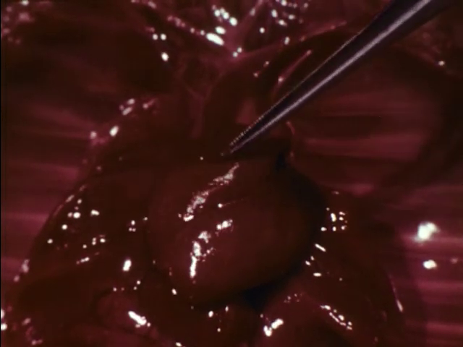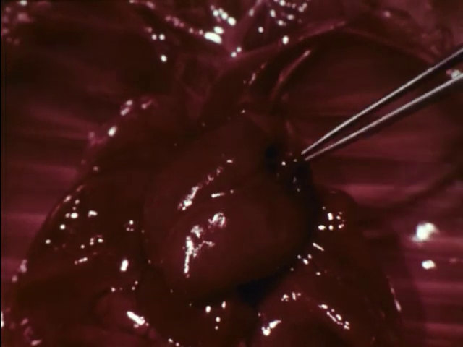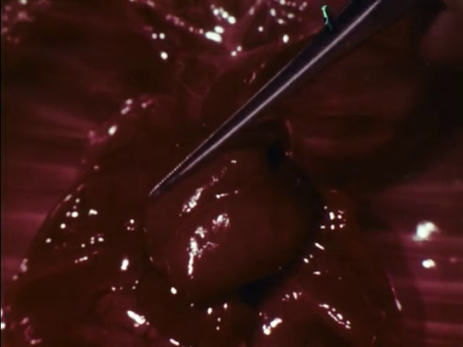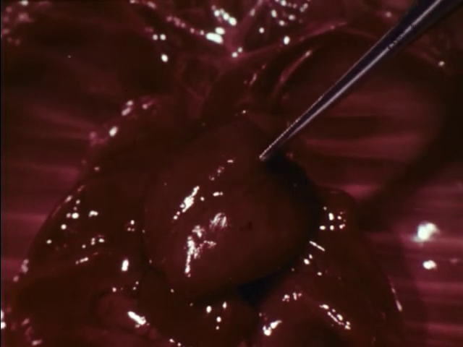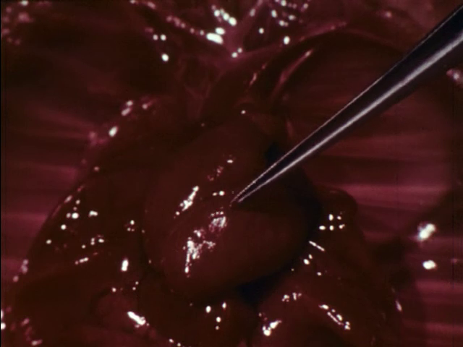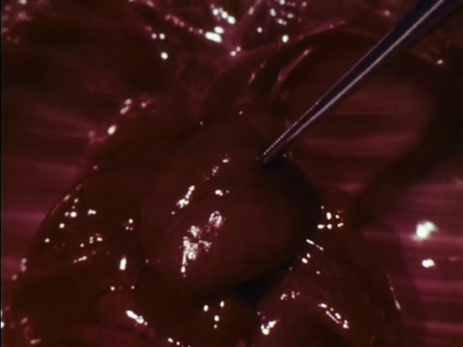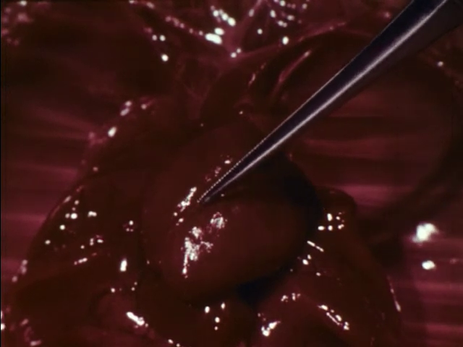The heart has 4 chambers, which is characteristic of all mammals. The 2 upper chambers are the thin-walled auricles, which receive blood from all parts of the body. And the 2 lower chambers are the thick muscular ventricles, which pump the blood to all parts of the body. This is one of the coronary arteries, which supply blood to the tissues of the heart.